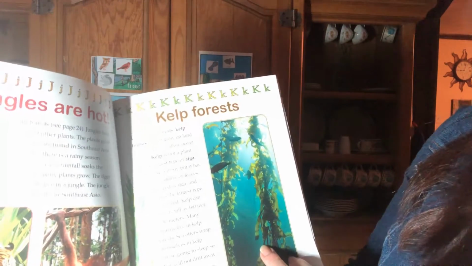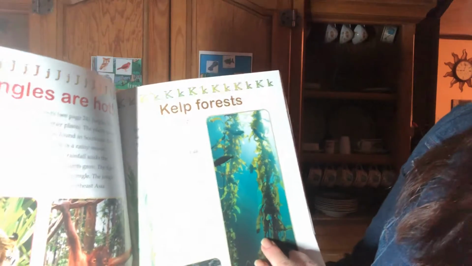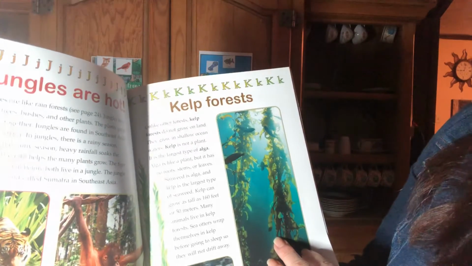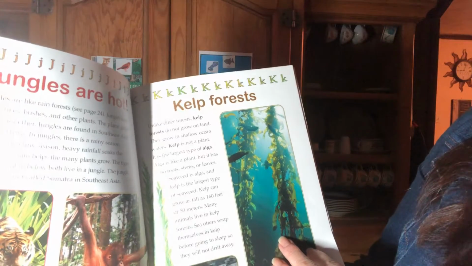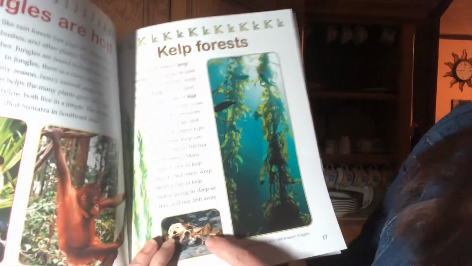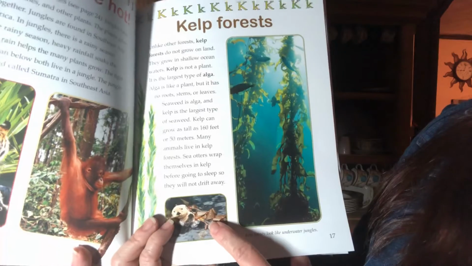Seaweed is algae, and kelp is the largest type of seaweed. Kelp can grow as tall as 160 feet. Sea otters wrap themselves in kelp before going to sleep so they will not drift away, so they'll stay safe.